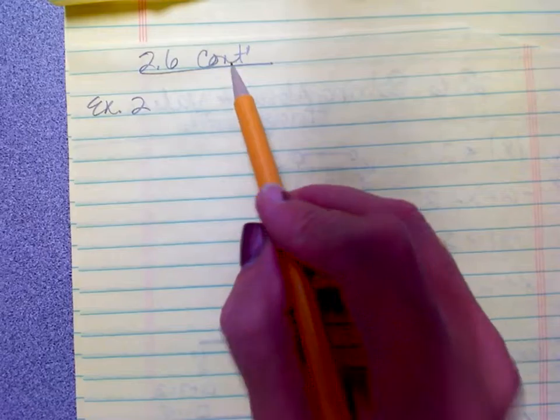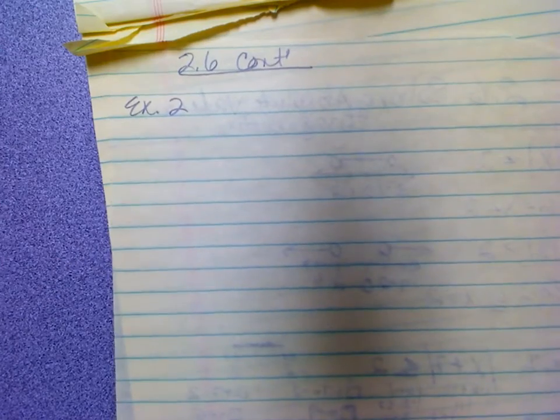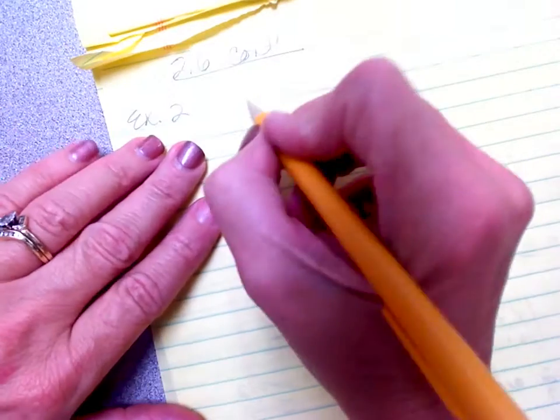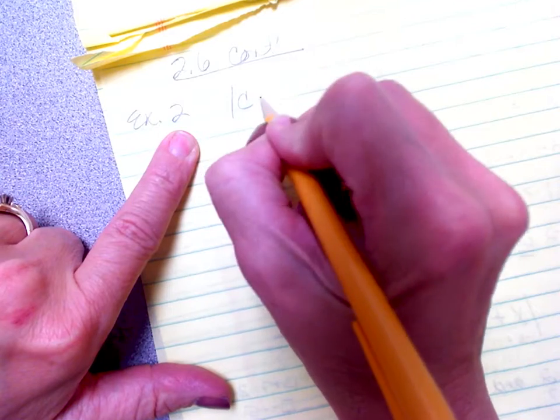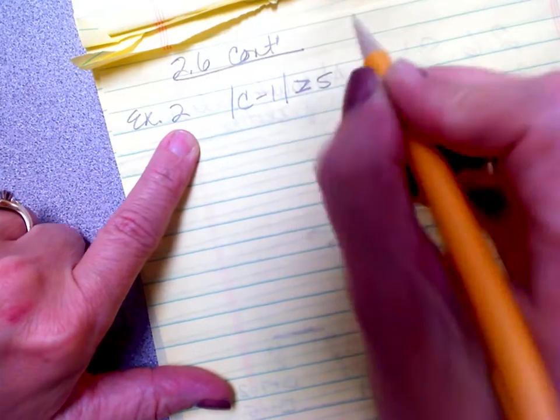Okay, this is a continuation of 2.6, solving absolute value inequalities. And we're going to look at example 2, and these are going to be the OR statements. So we have the absolute value of c minus 1 is greater than or equal to 5.